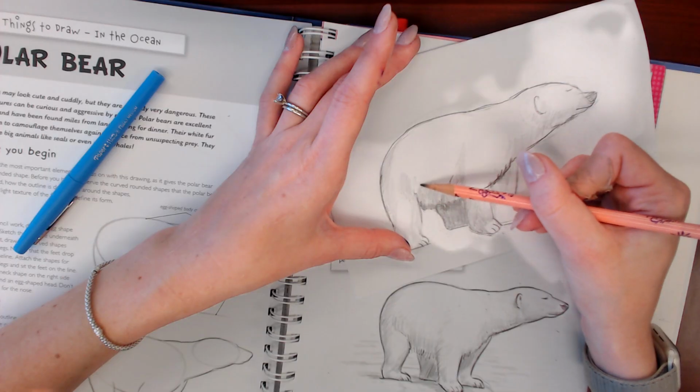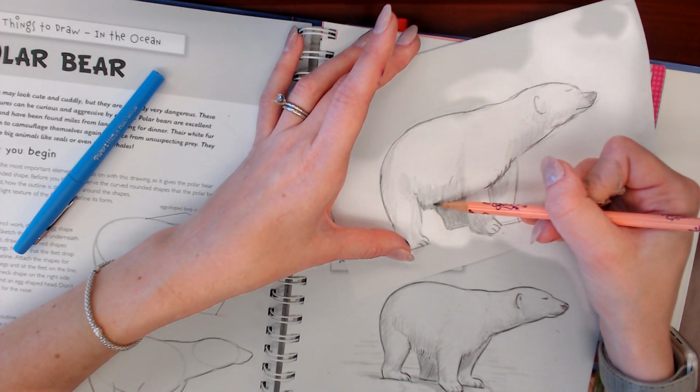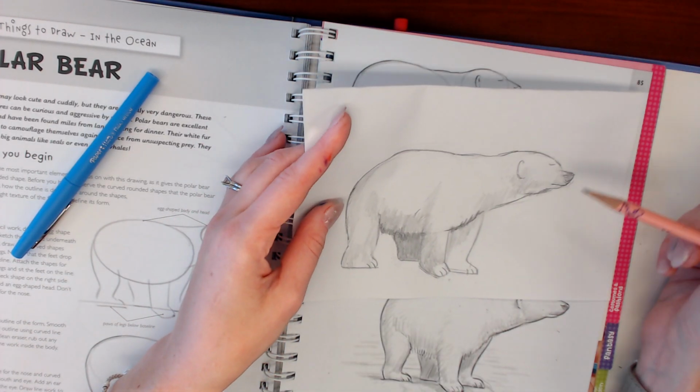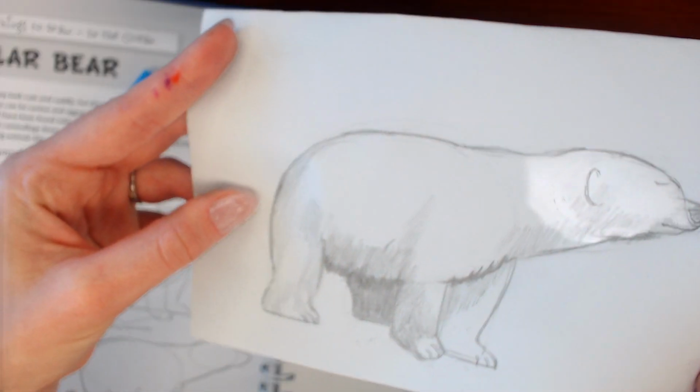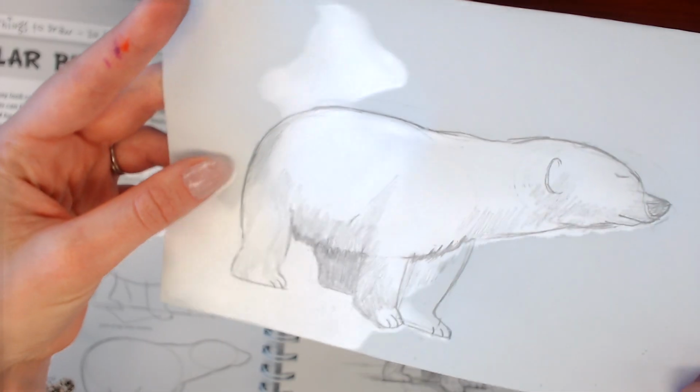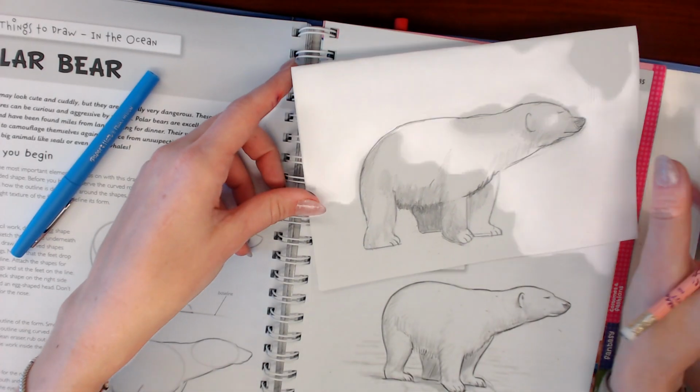And I don't really have time to finish this up right now, but the rest is just adding the details and making the shading look cleaner instead of so scribbly is my last step. But I have to go teach a class.